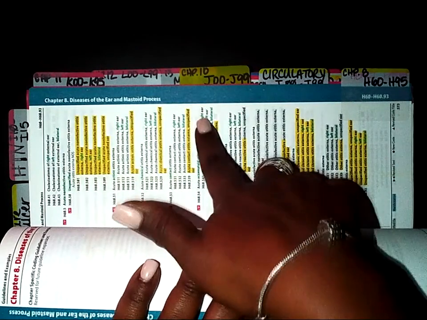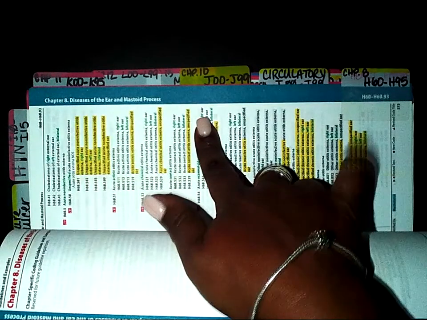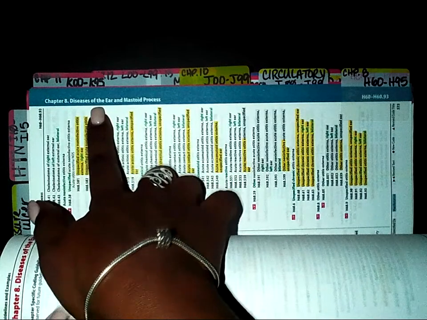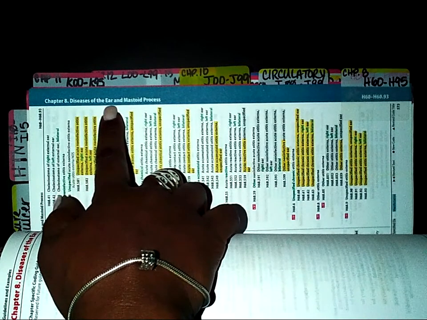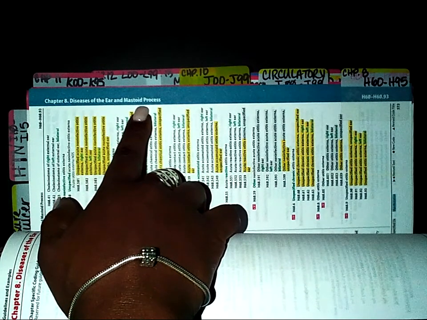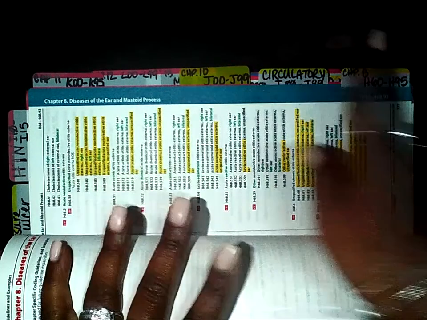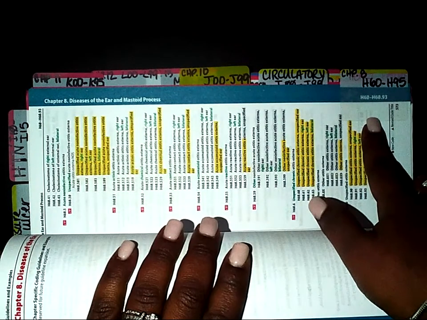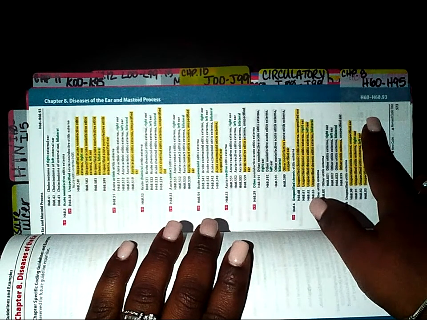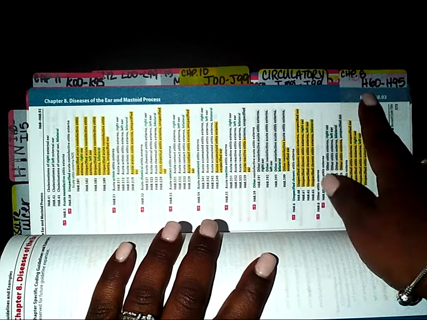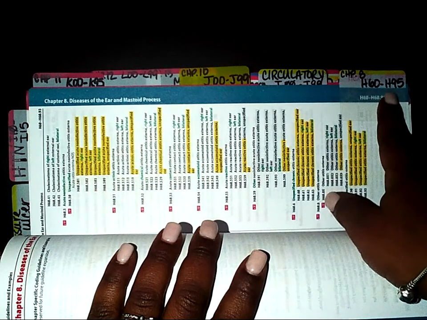Chapter 8 is in blue. Chapter 8 is diseases of the ear and the mastoid process. This is going to begin on page 572, H60 through H95.